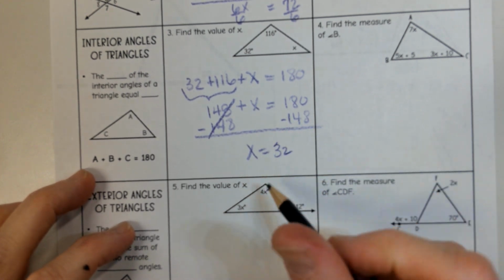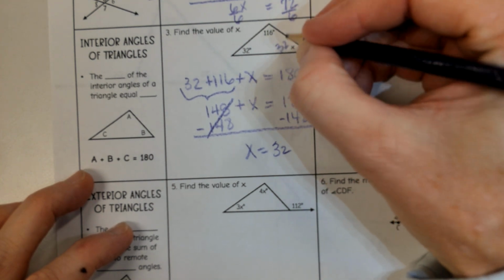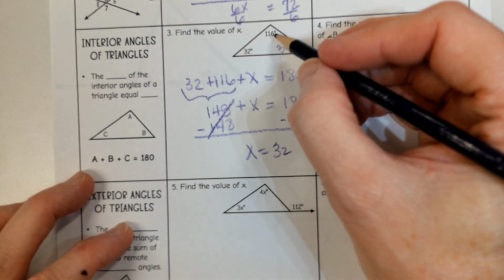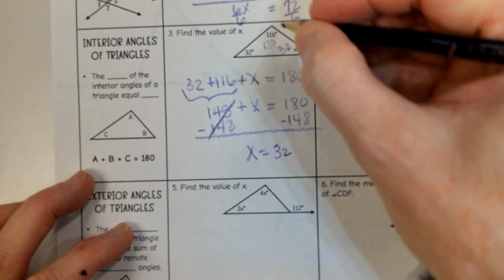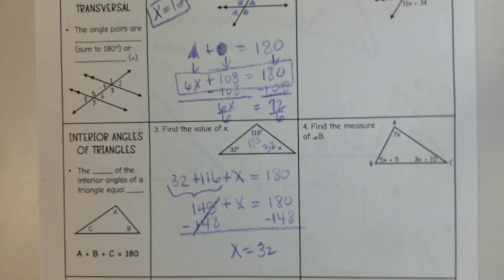32. So what do you think 32 represents up here? X. Yeah, 32. And what should 32 plus 116 equal? 180. Absolutely, have to equal 180. We want to check that before you move on. That's how you check your work now. Raise your hand if you have any questions. Make sure you finish this up, front and back. We'll grade that when you walk in here tomorrow.